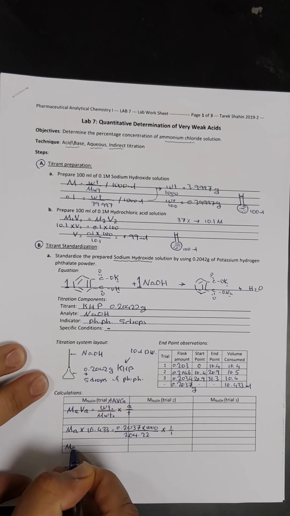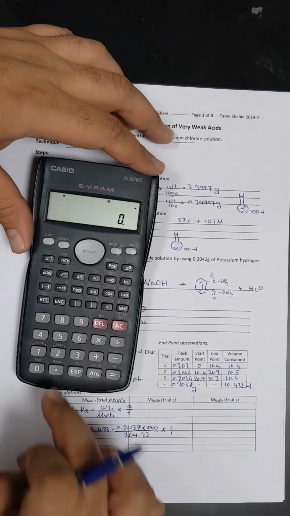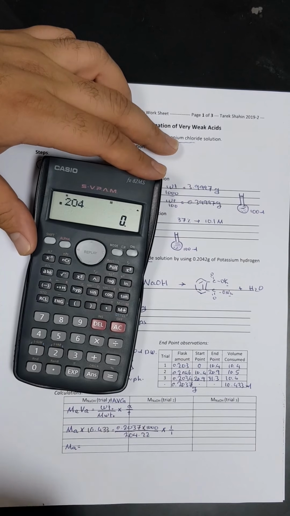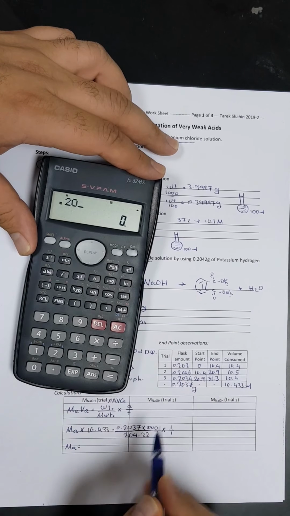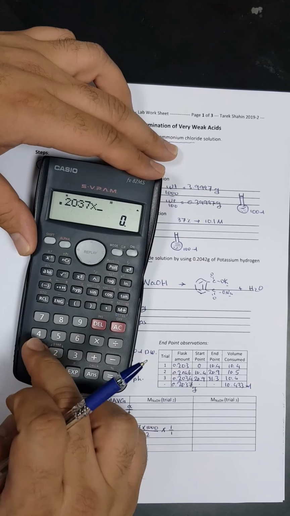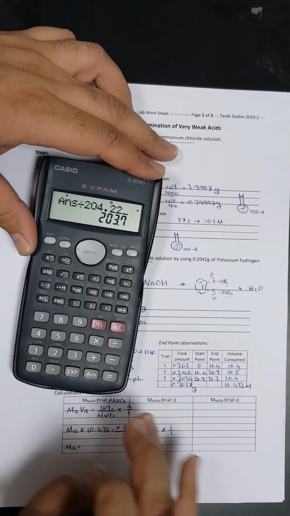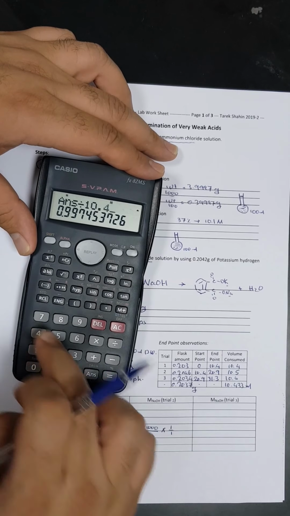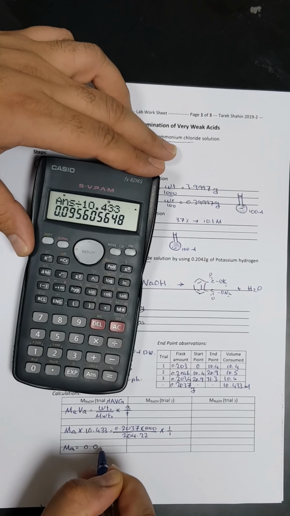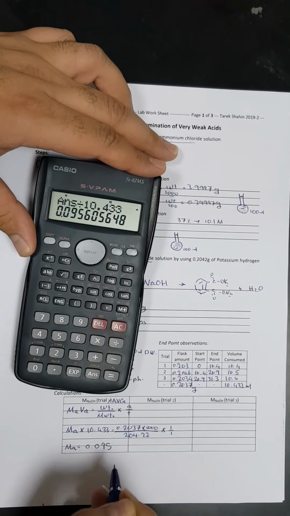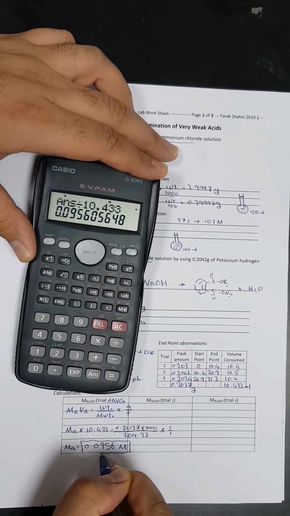So molarity of analyte will equal, let's calculate it, 0.2037 multiplied by 1000 subdivided by 204.22 subdivided by 10.433. So it is equal to 0.0956 molar.